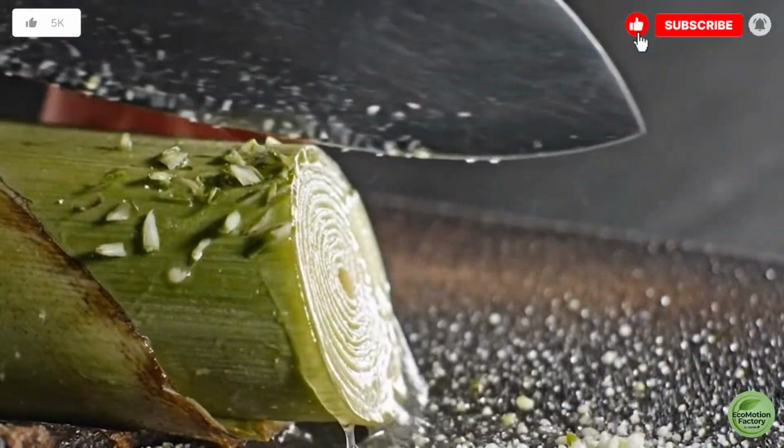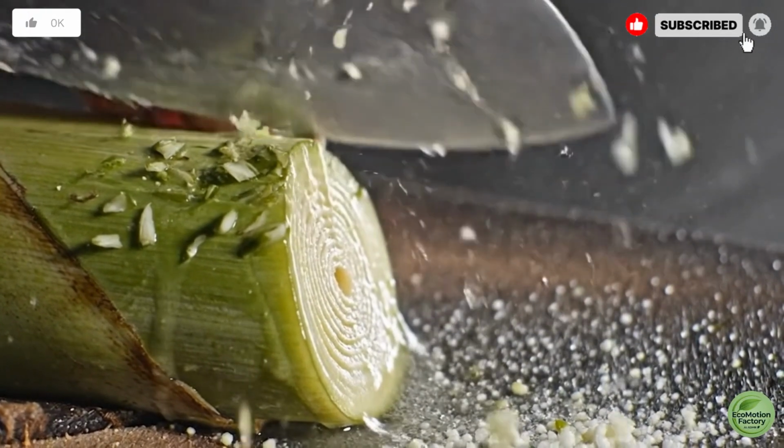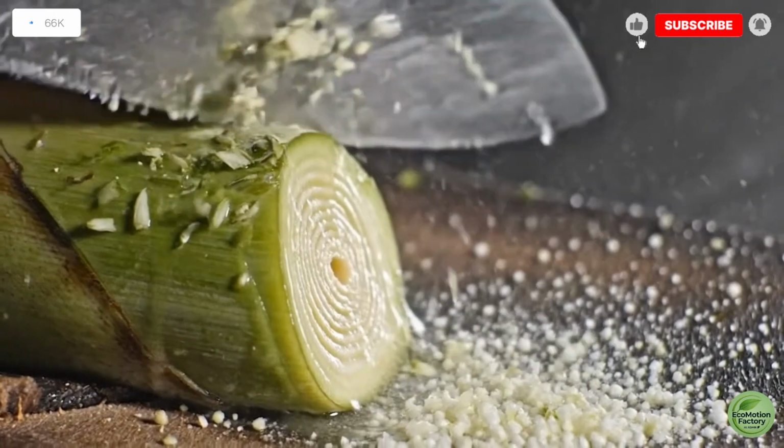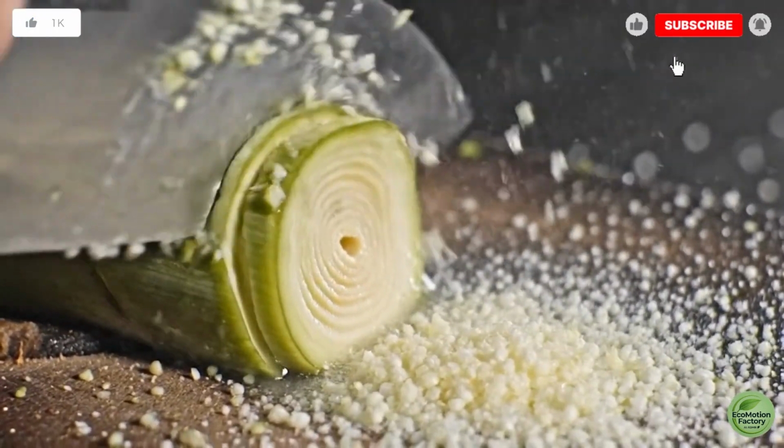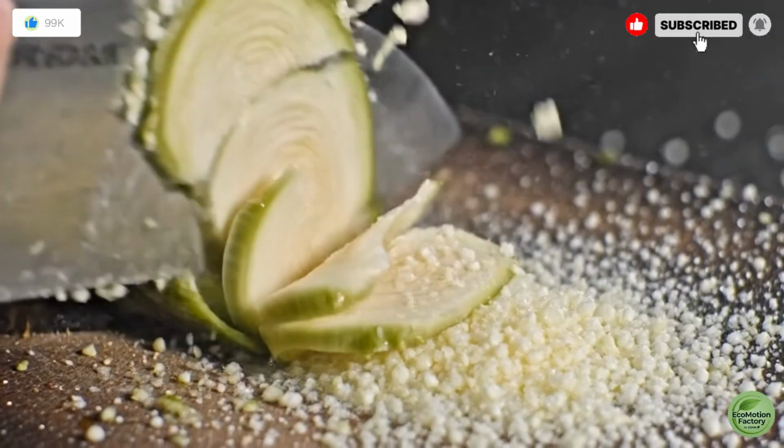We begin by chopping a fresh banana stem. The blade slices through the fibrous layers. Notice the moist texture and how it shreds. Each chop releases more of these tiny particles. The stem is now finely prepared.